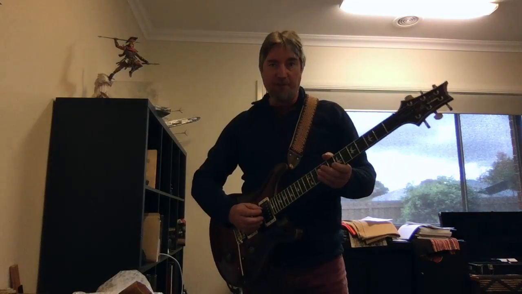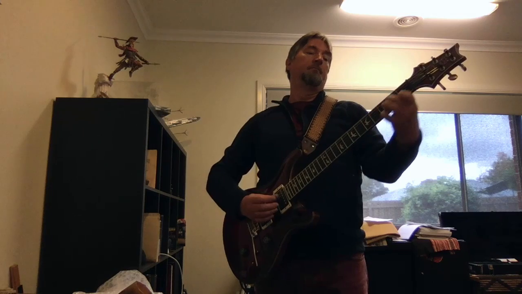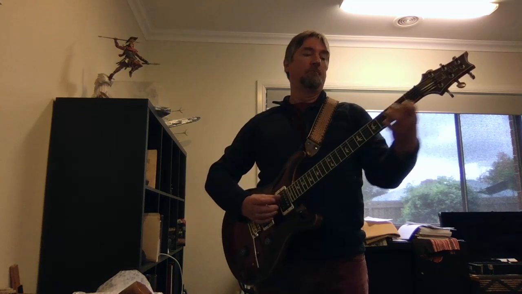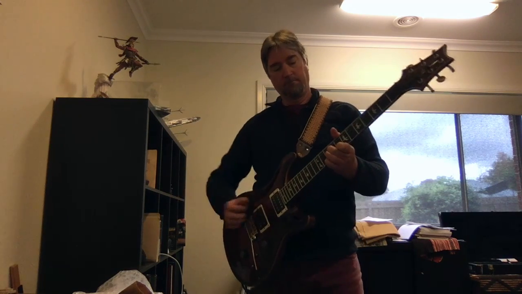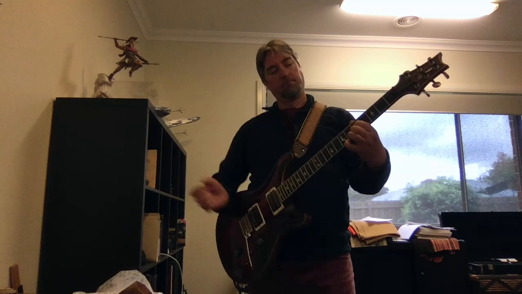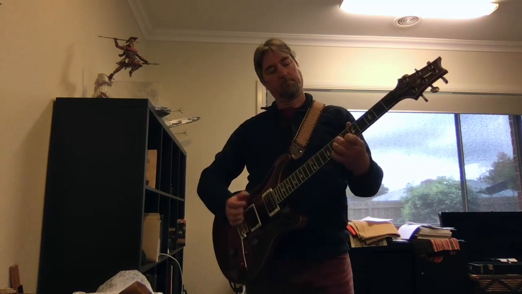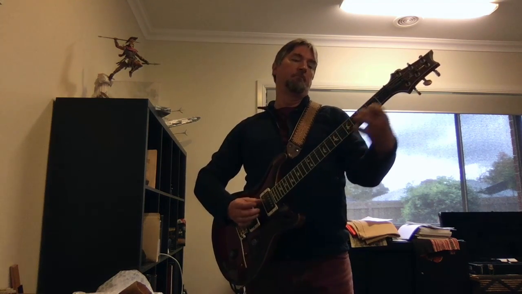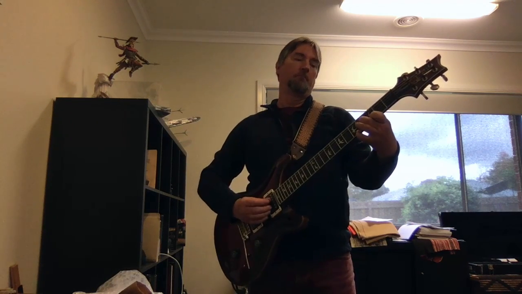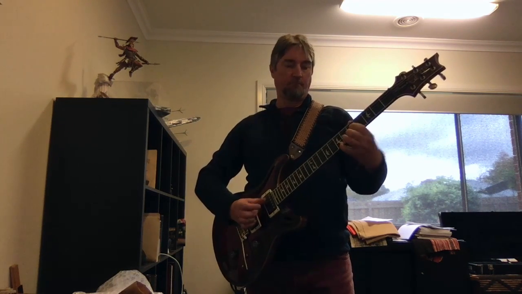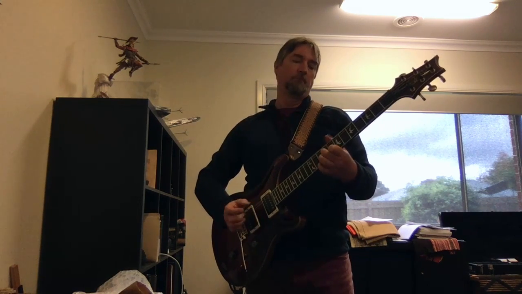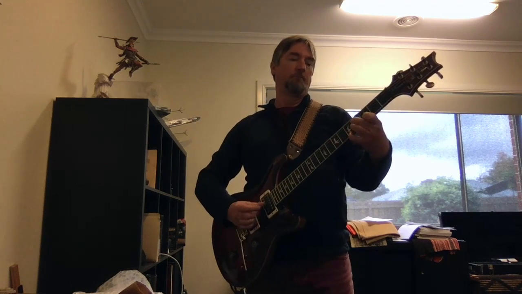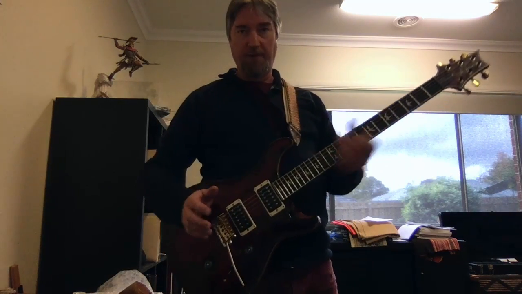C is a bass note, so this will be the Ionian mode. So you get the idea there, that's pure C with C as the bass note.